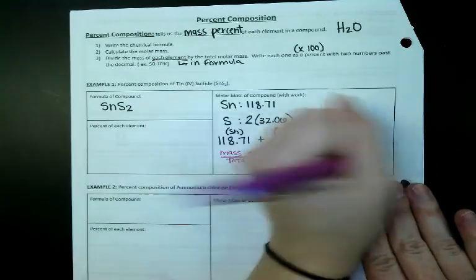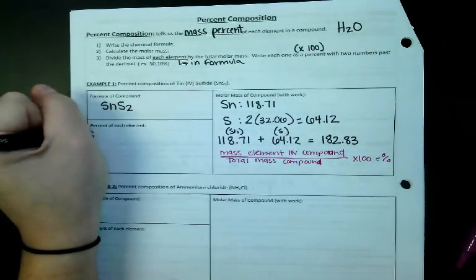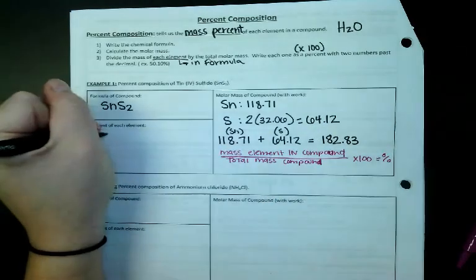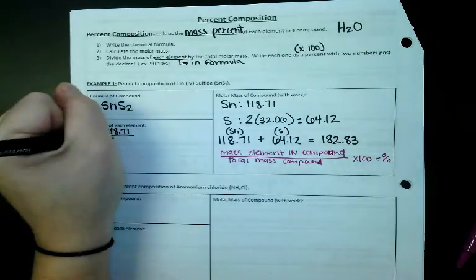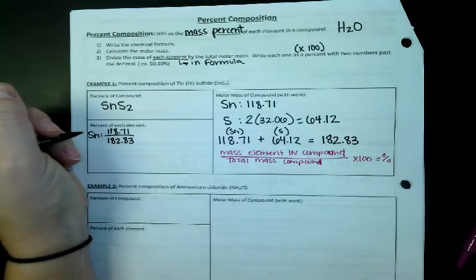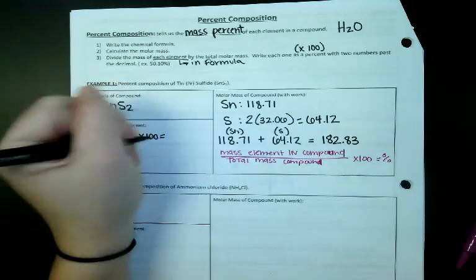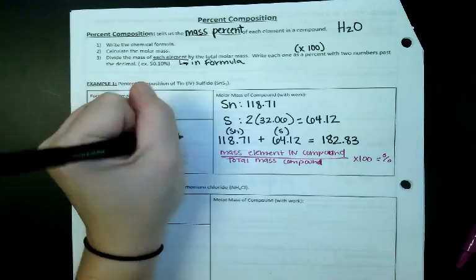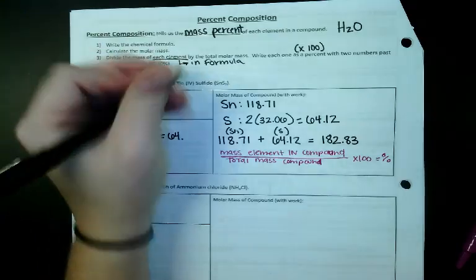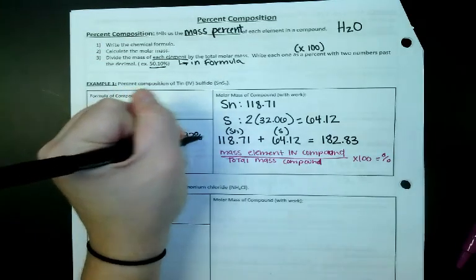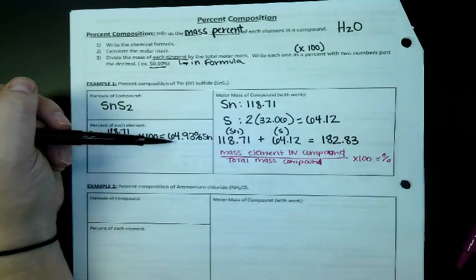So for tin, my mass of tin in the compound is 118.71 divided by the total mass, which is 182.83. Multiply that by 100, and round to 2 decimal places. You'll get 64.93% tin. So almost 65% of my compound's mass is coming from my tin.